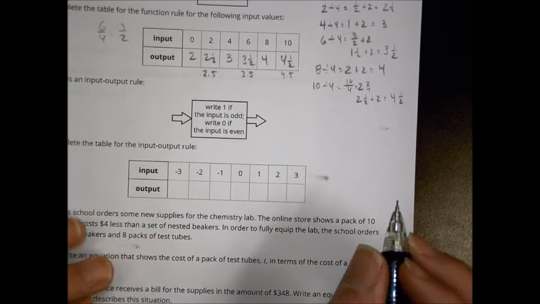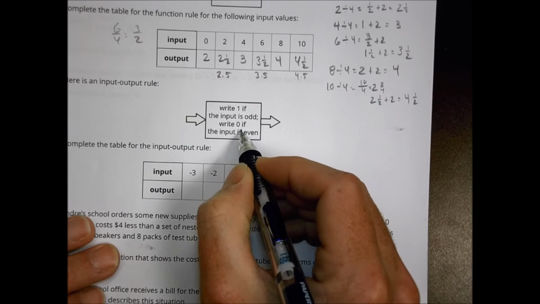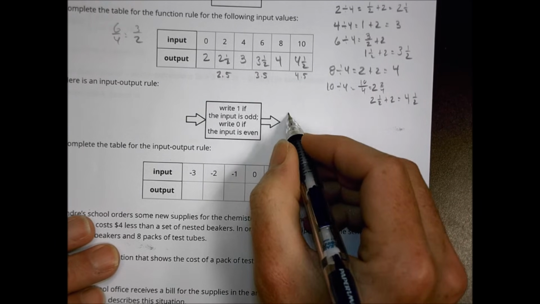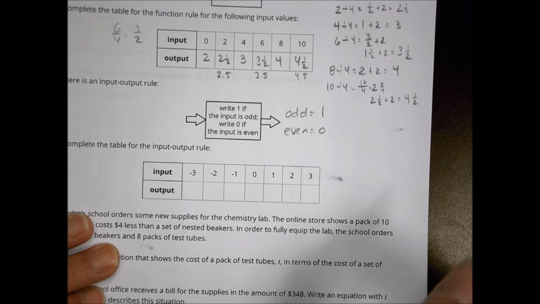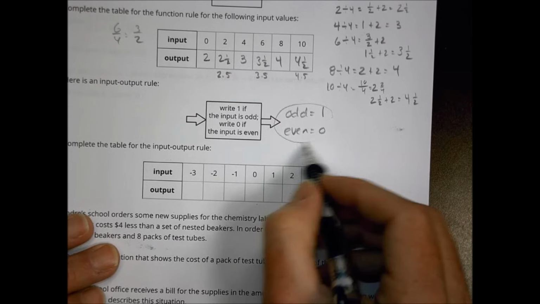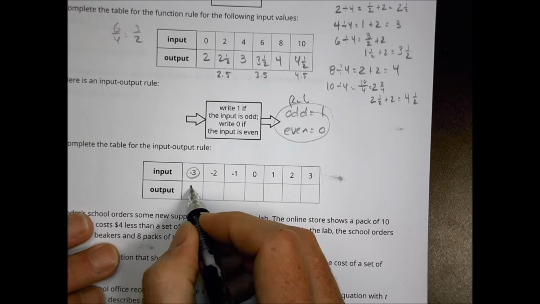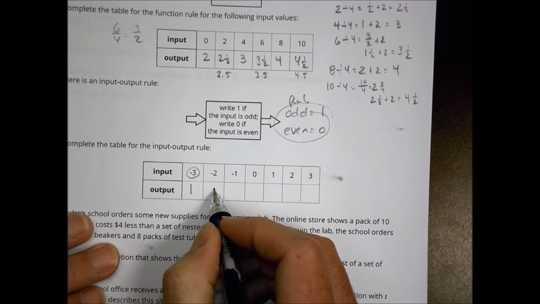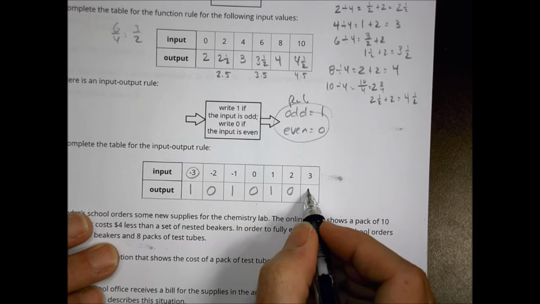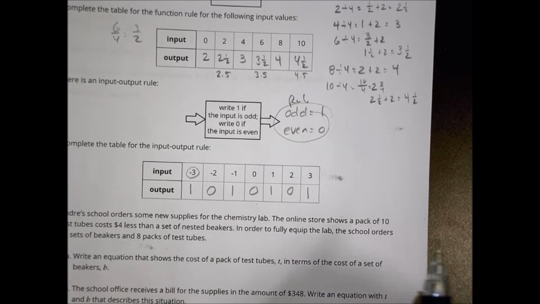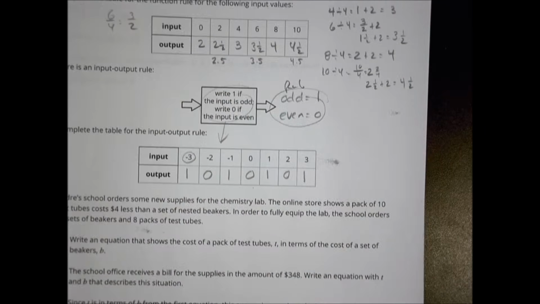Number 2, it says here's an input-output rule. Write 1 if the input is odd, write 0 if the input is even. So if it's odd, we're going to write 1. If it's even, we write 0. That's a simple rule. That's all we're doing. That's our rule here. So -3, is that odd or even? That's an odd number, so we write 1. -2 is even, so we write 0. Then we have odd, even, odd, even, odd. So there's not really a lot of mathematical computation involved here. It's just follow the rule and do what it says. Okay? All right, that's it for that one.